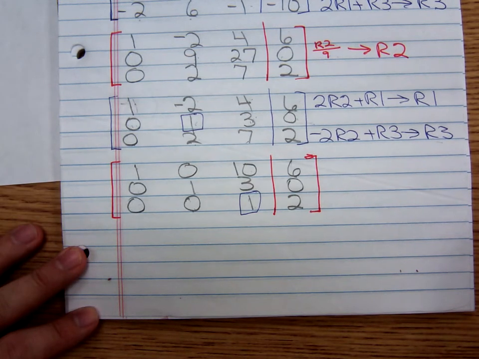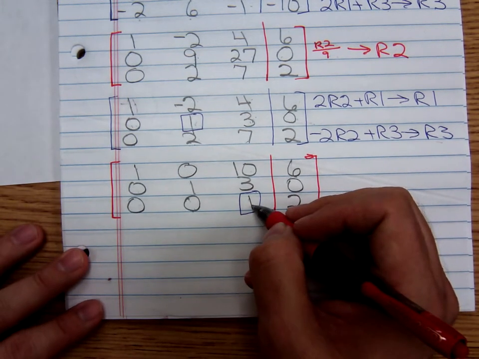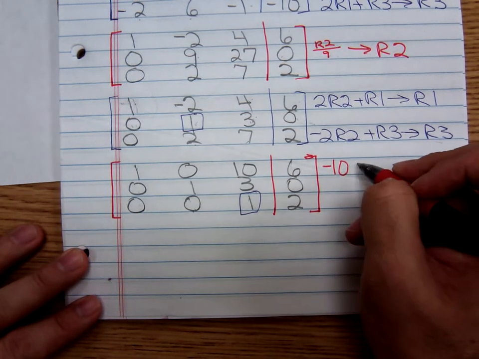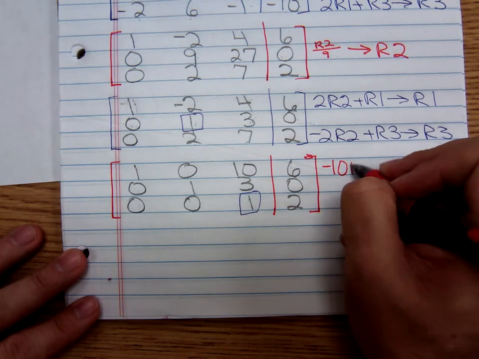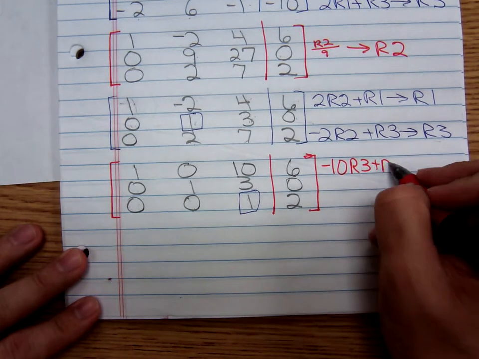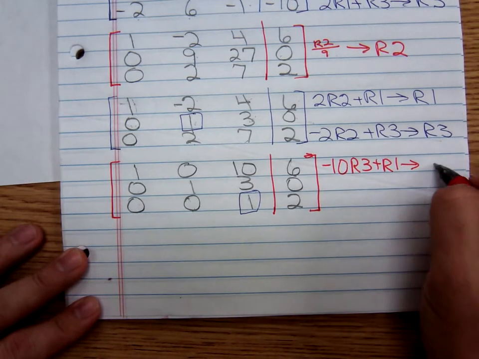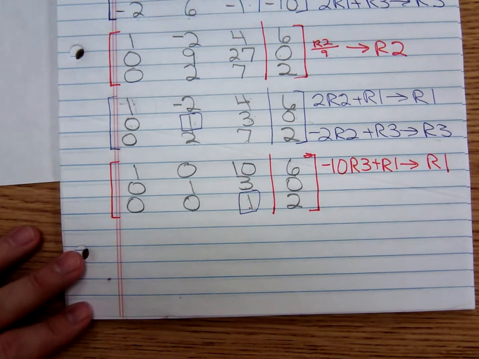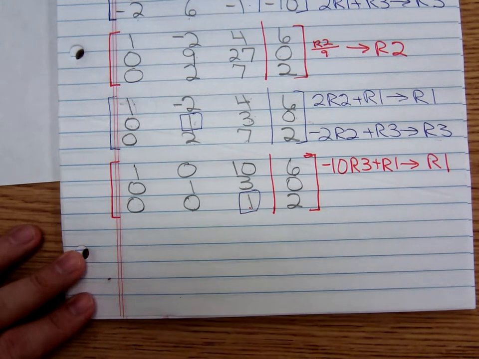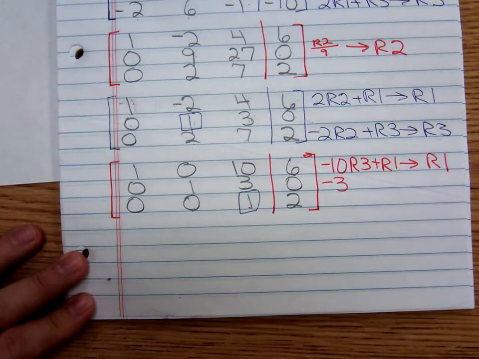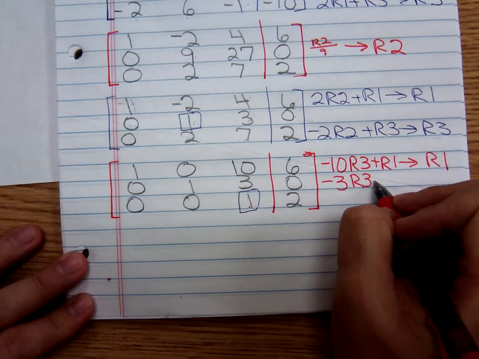What am I going to? Negative 10. What number do you add to 10 to give you a 0? A negative 10. So negative 10 times row 3 plus row 1 gives me a new row 1. What number do you want this to be? So when you add it here, you get a 0. Negative 3, so call out the operation we're going to use to change that 3 to a 0. Negative 3 times row 3 plus row 2.